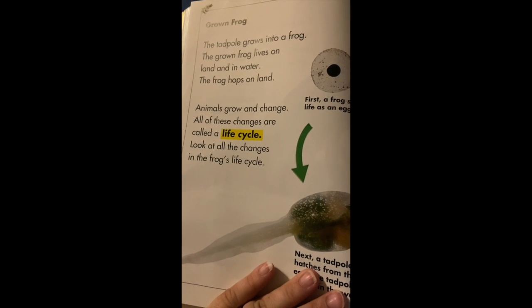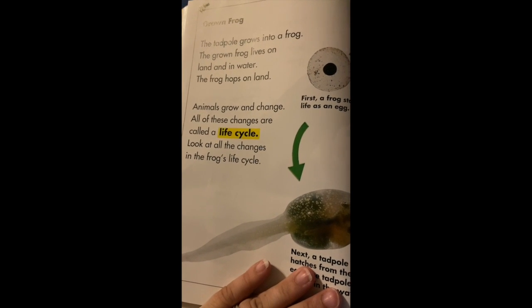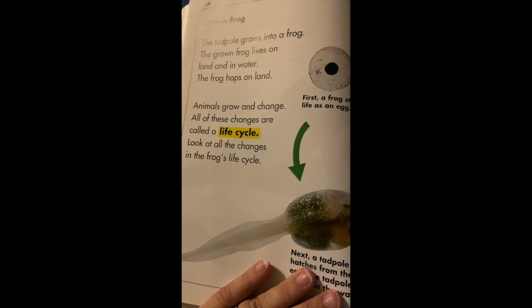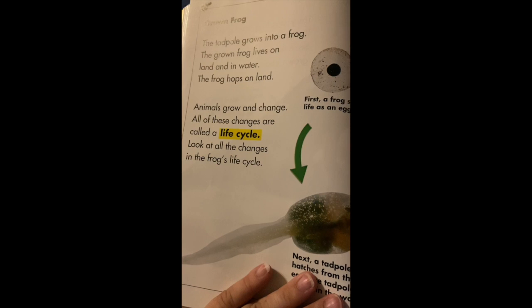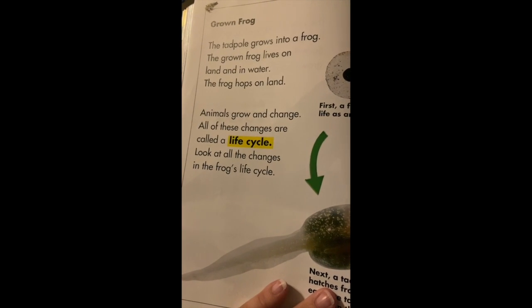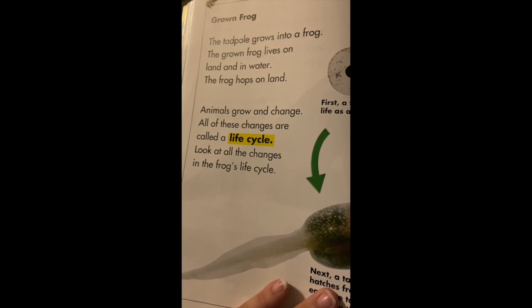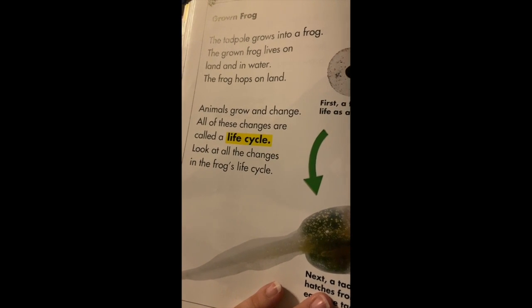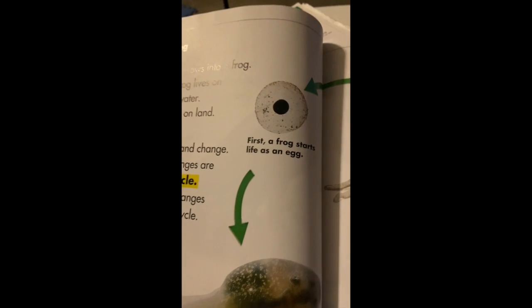Grown frog. The tadpole grows into a frog. The grown frog lives on land and in water. The frog hops on land. Animals grow and change. All of these changes are called a life cycle. Look at all the changes in the frog's life cycle.